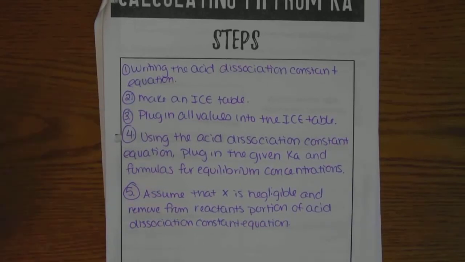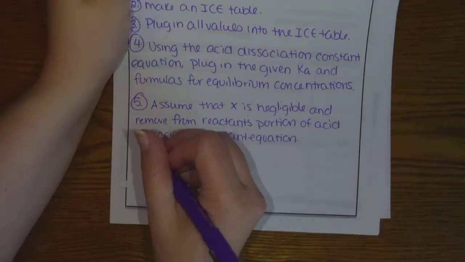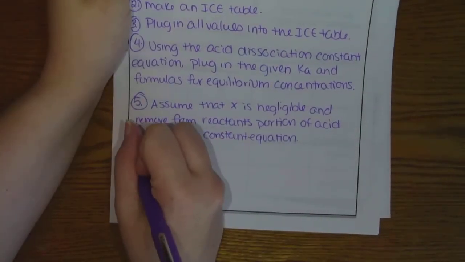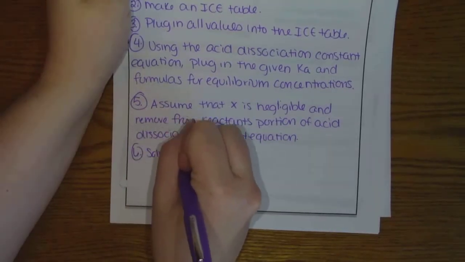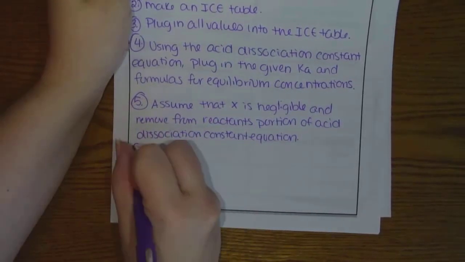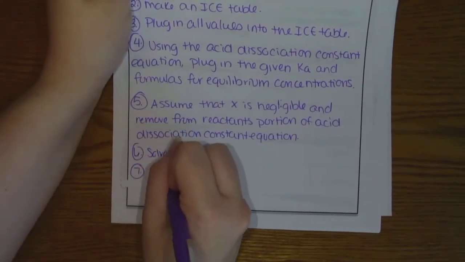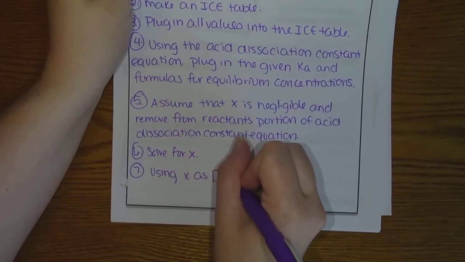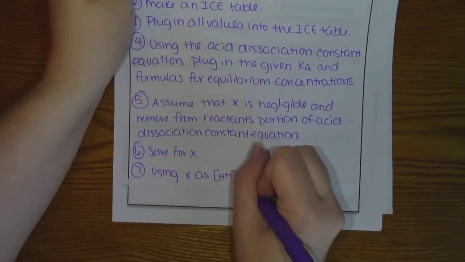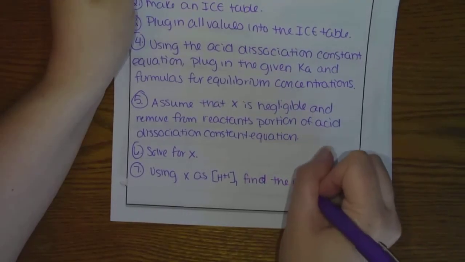So therefore, we just use the concentration that we started with. Similar situation here. Then, once we've solved for X, we're going to use X as our hydrogen ion concentration. We're going to find the pH.